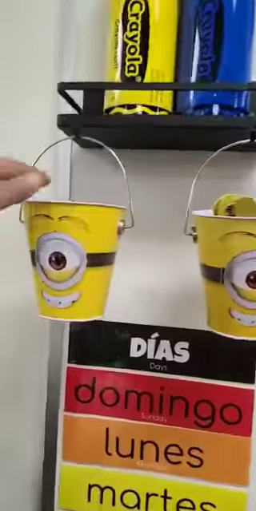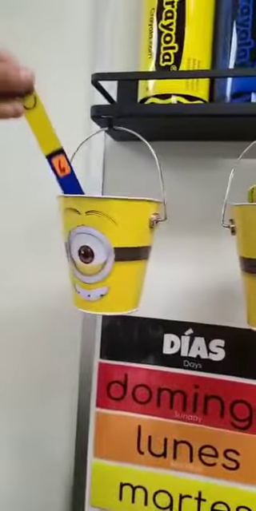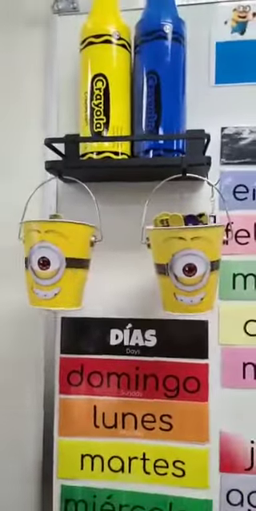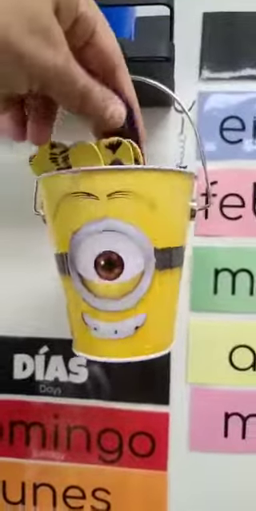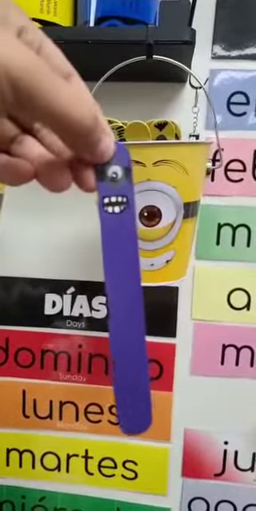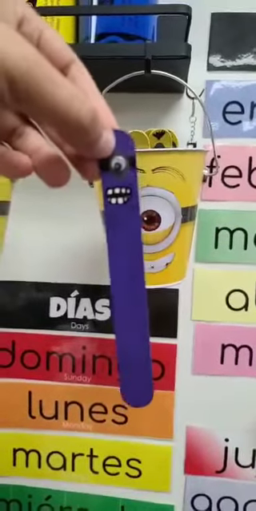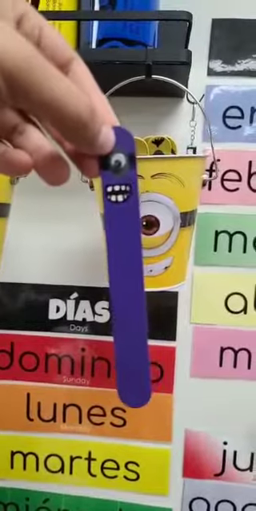And then whenever this gets empty, I just move them over this way. So everyone gets to participate. I also have a purple minion, so this is to show that I am here. And in case I pull this out, that means that I get to answer the question, or sometimes I pick someone else random.